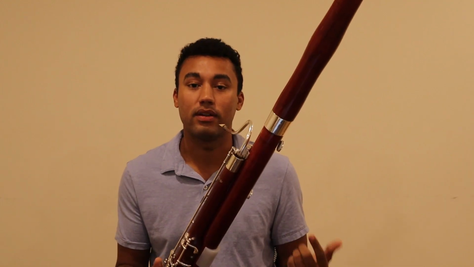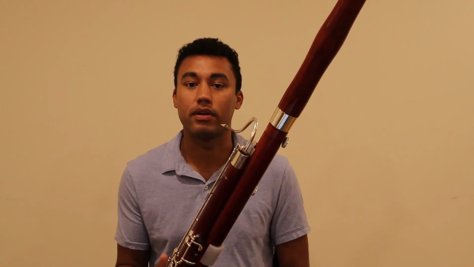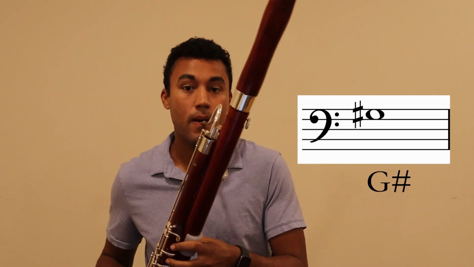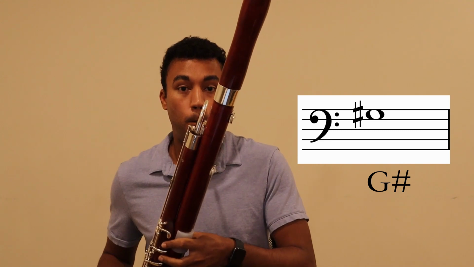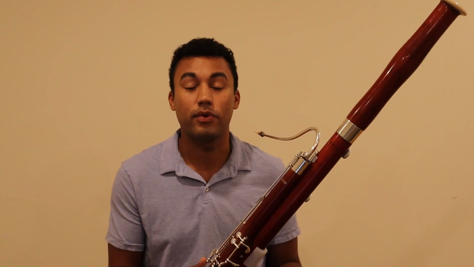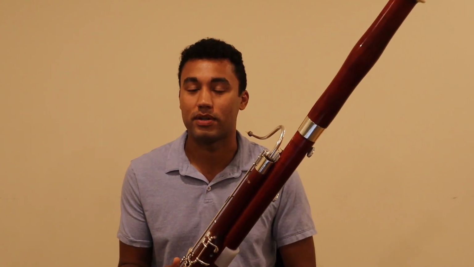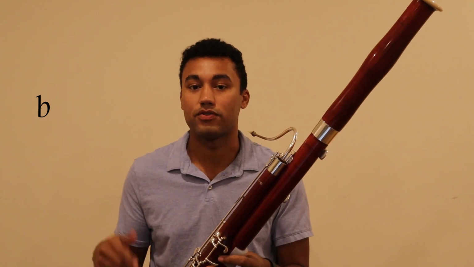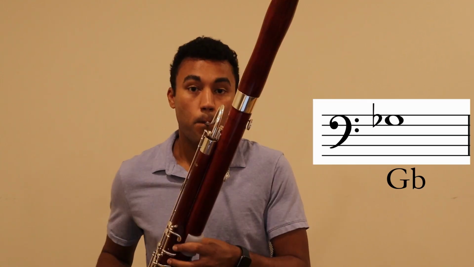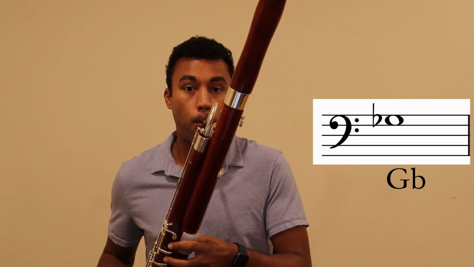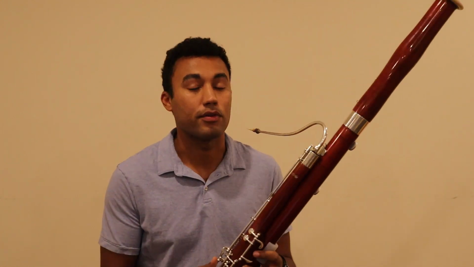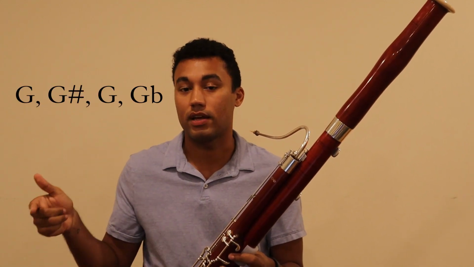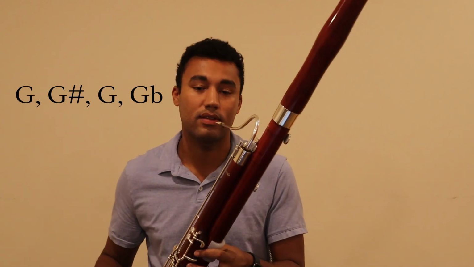Next, if we would like to raise the pitch, we would add a sharp sign to it, and that makes it G sharp. And then we can also add a flat sign to it, which looks like this. And that slightly lowers the pitch from G natural to G flat. And then if I was to play them all together as G, G sharp, G natural, and then G flat, it sounds like this.